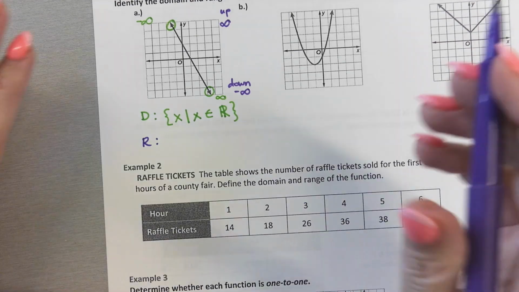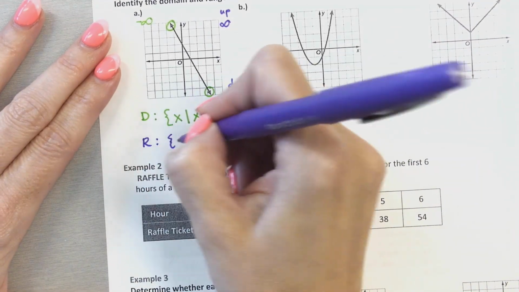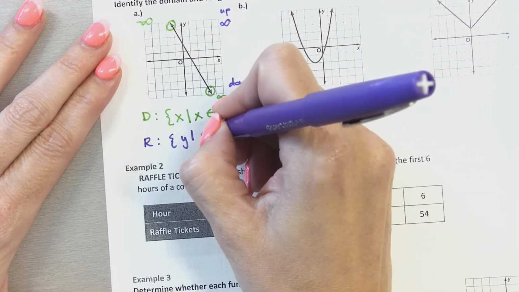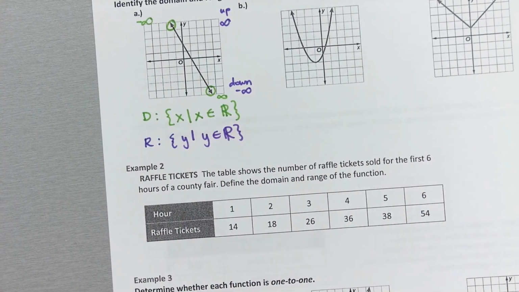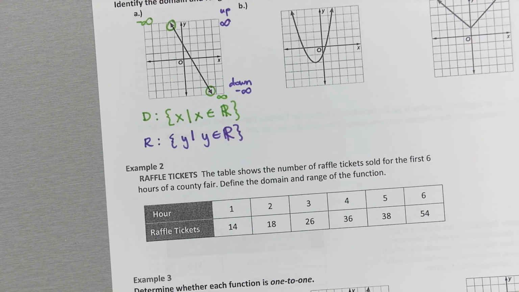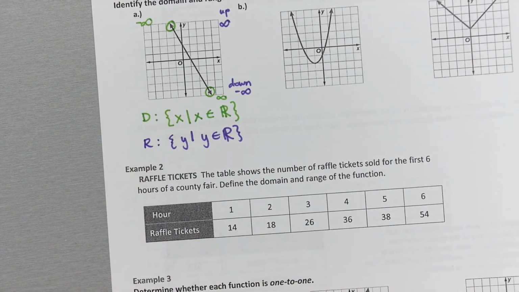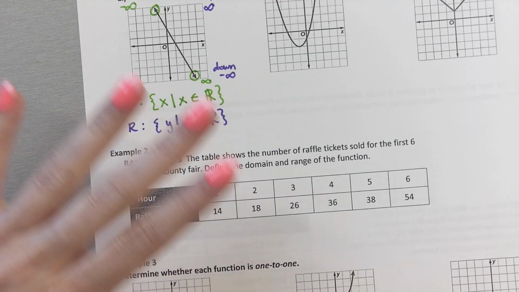So anytime it's a line, it's really just all real numbers for both. So y such that y is an element of the real number set. And that element symbol is like this. So anytime it's a straight line, both of those are going to be all real numbers.